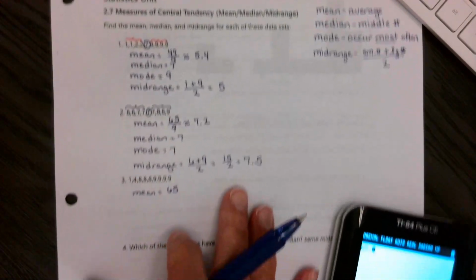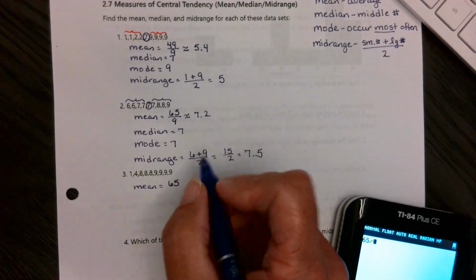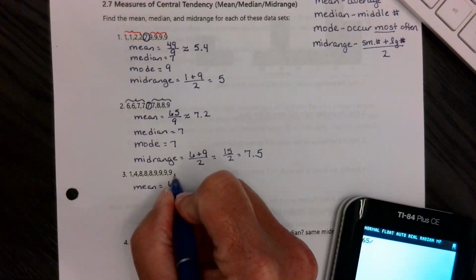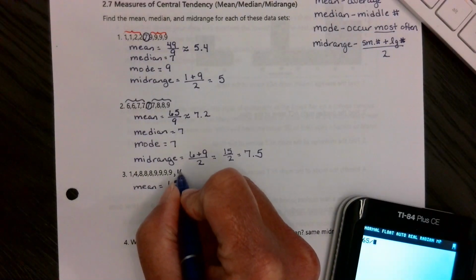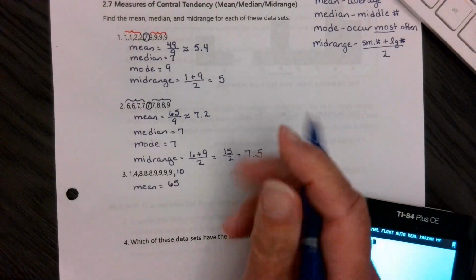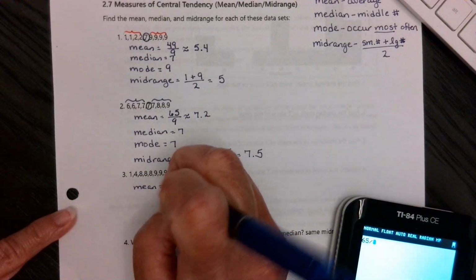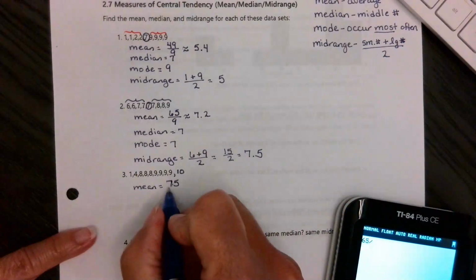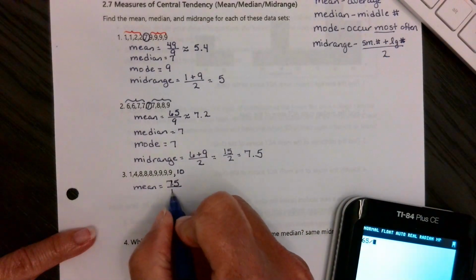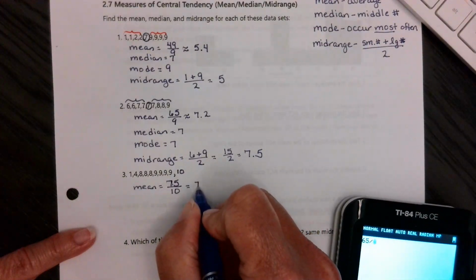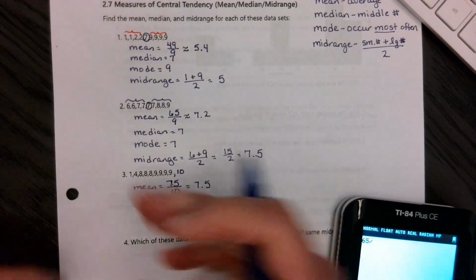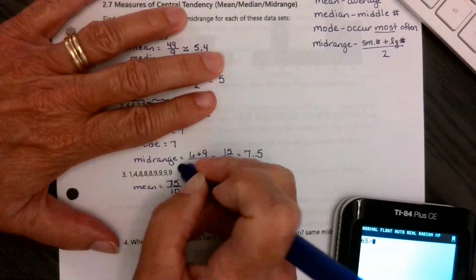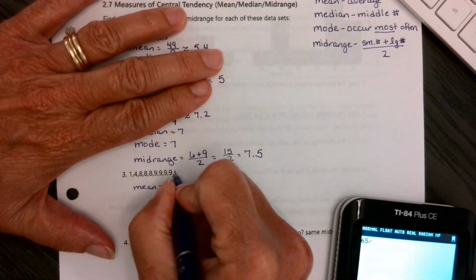Let's change this problem. Okay, let's change it and let me put, let's say a 10 down here. Okay, let's add another number there. So that gives us 75 now. And now we have 10 numbers. So we're going to get 7.5. And this is going to let us do something else with the median. Let me move that over. Let me put it more with these numbers.